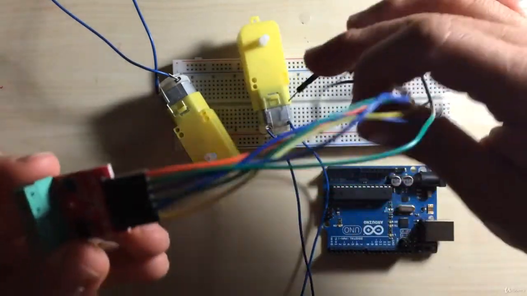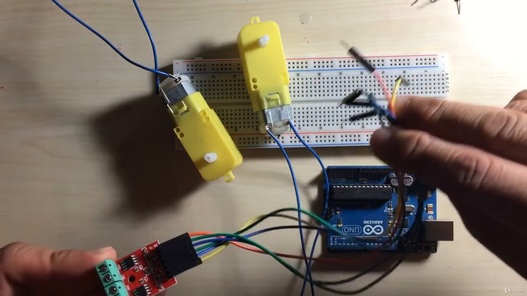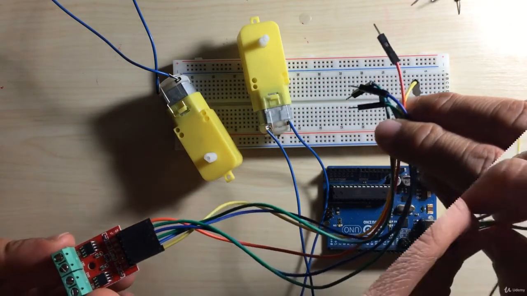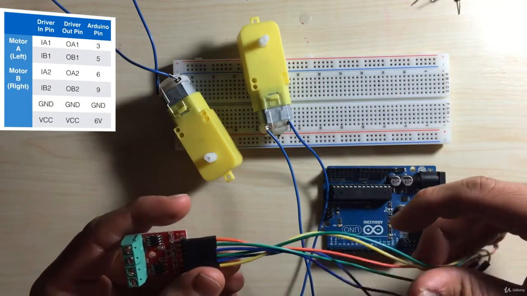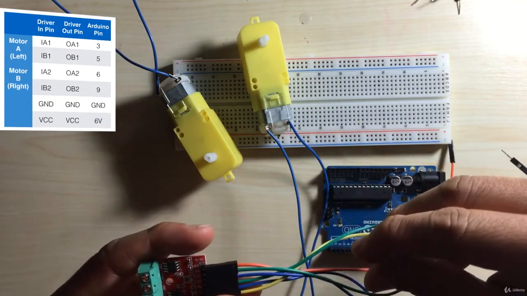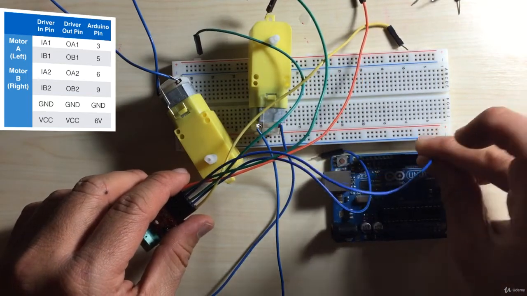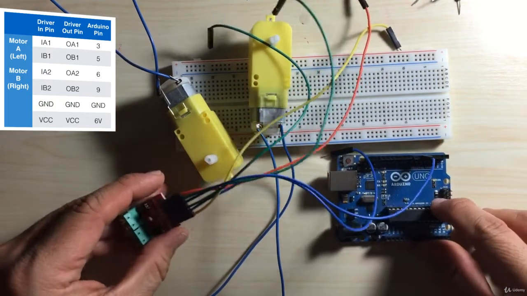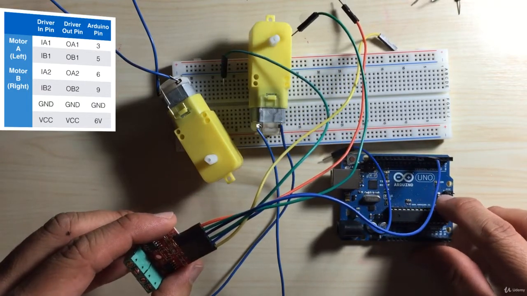And 6. Okay, so now those are all connected, and it makes it easy to plug these into the actual circuit. So first, from the input pins of the connectors, we have IB1 goes to pin 5 on your Arduino. Then we have IA1 goes to pin 3.